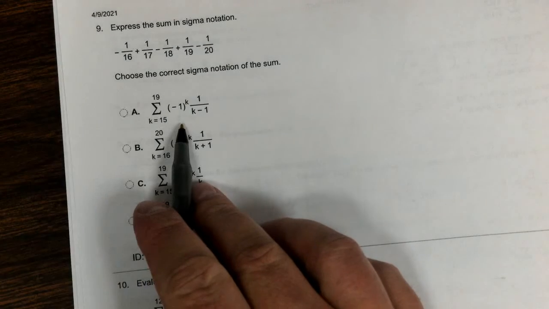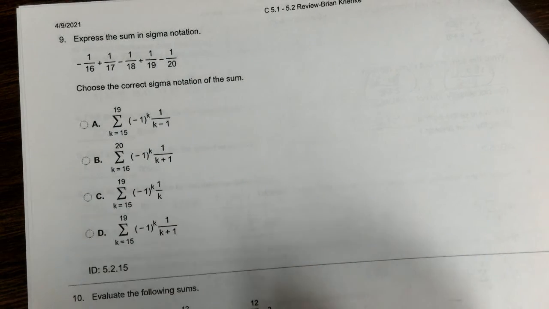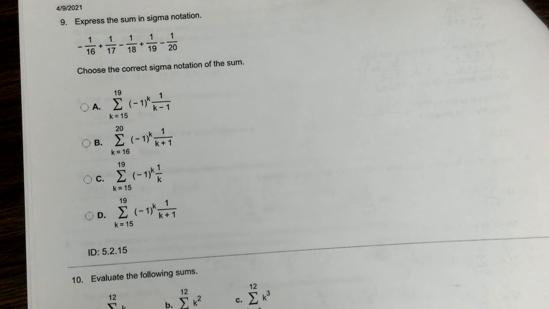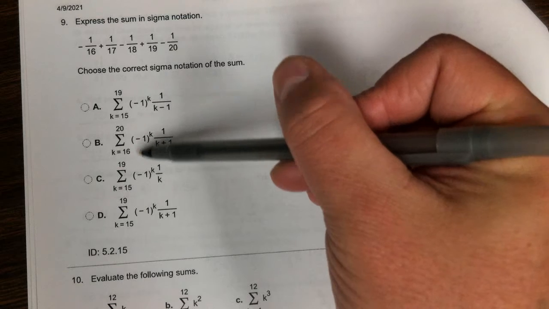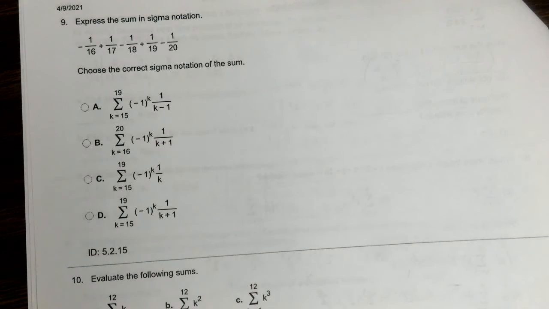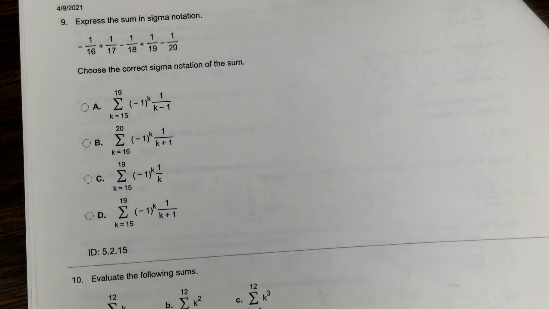This time, we want to see which one works. Now, we know if it alternates sign that it's going to have a negative 1 here. I think on this one it's probably going to be easiest if we do this on the calculator.